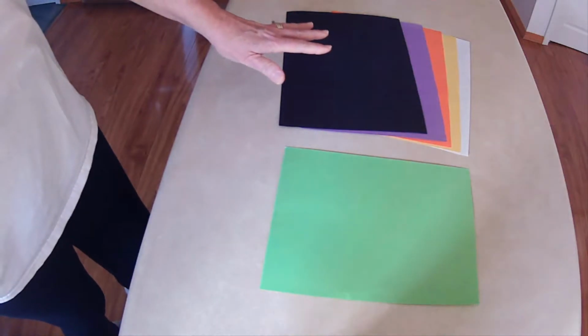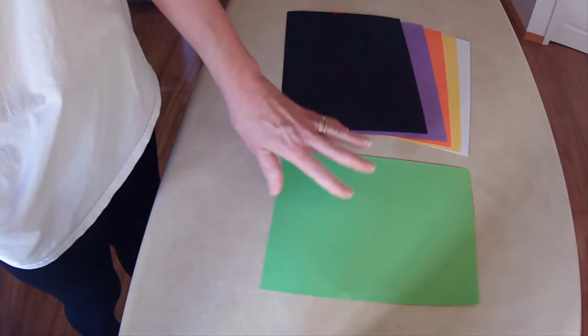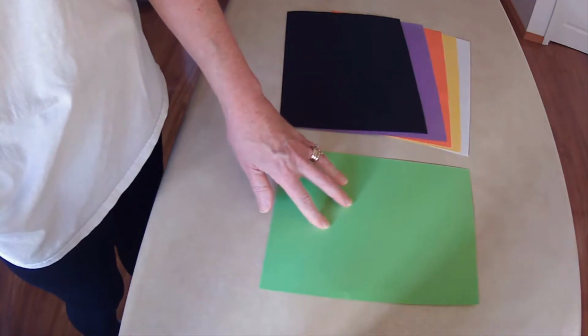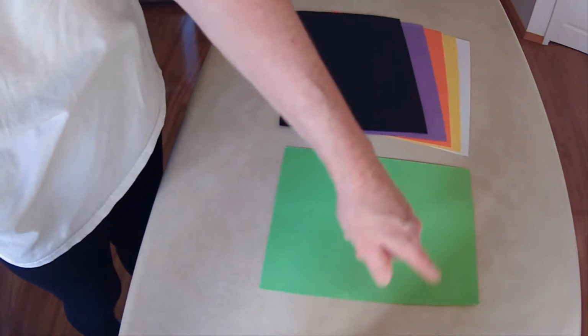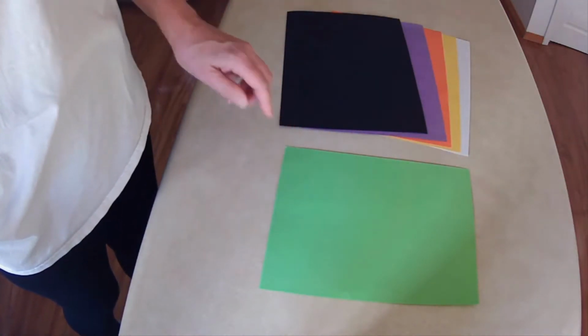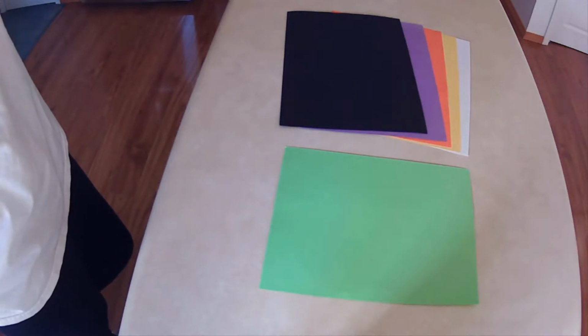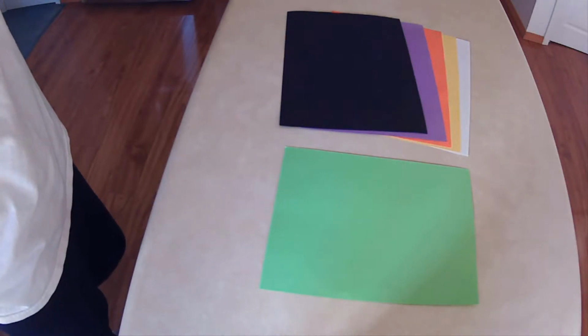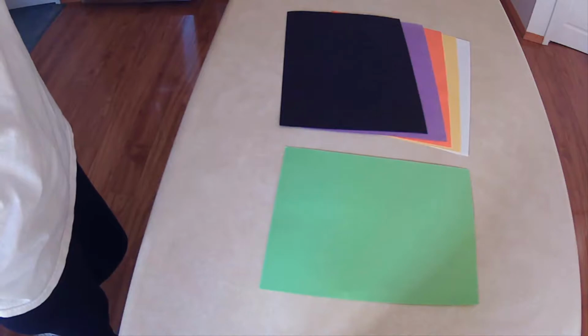What I have here is some construction paper, which is 9 inches by 12 inches. I also have some cardstock, which is a heavier weight than the construction paper. And this is 8.5 inches by 11 inches. The cat that I showed you at the beginning of this program was made using 2 pieces of poster board size cardstock, which is 22 inches by 28 inches.